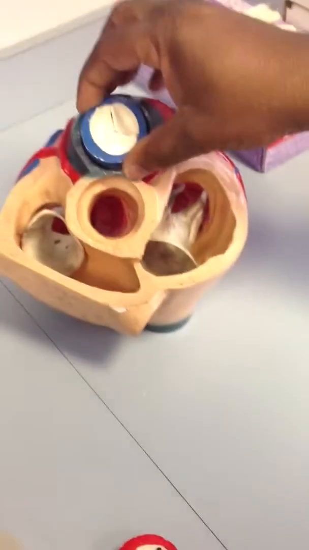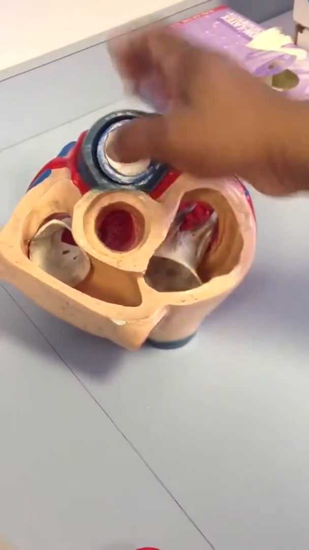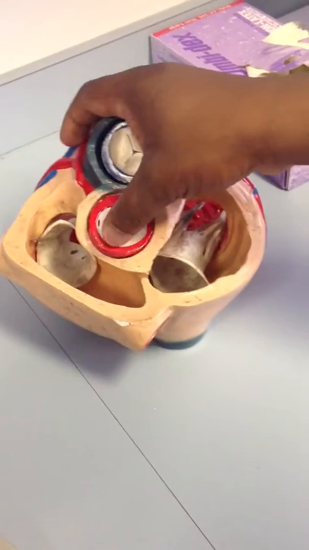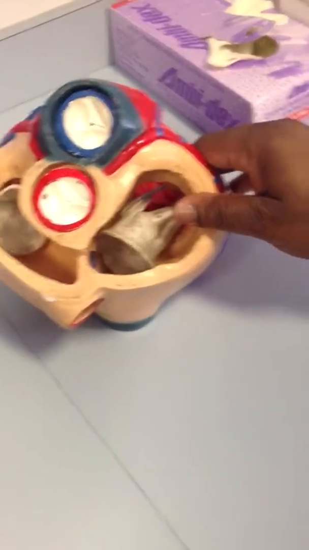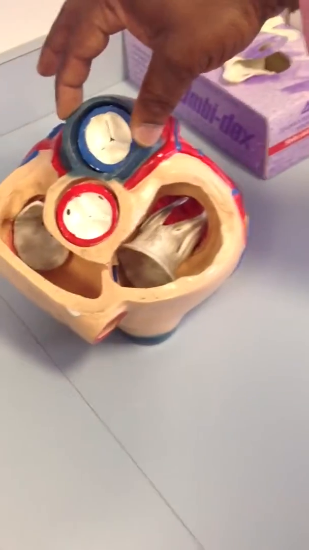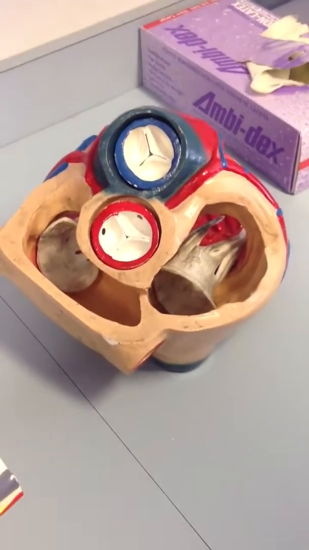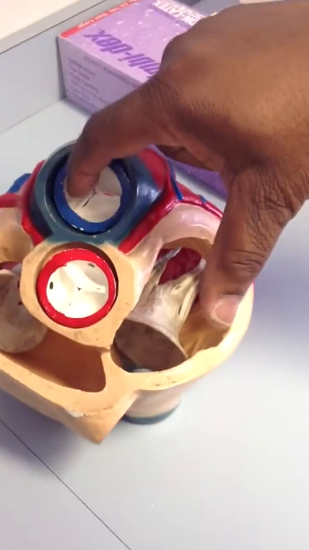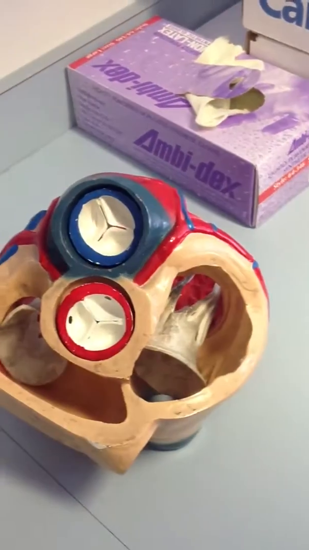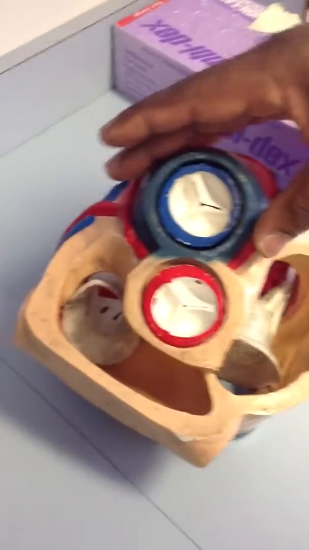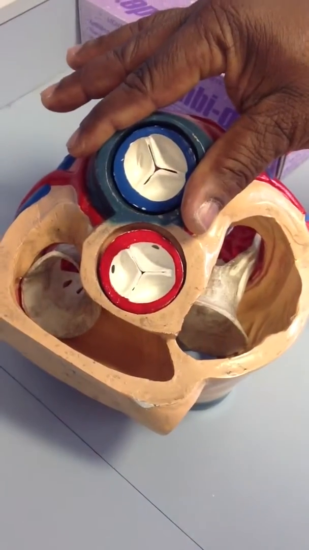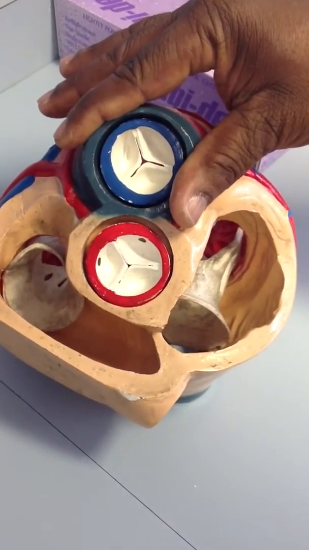The pulmonary trunk is guarded by a valve, just like the aorta. The valves found in the pulmonary trunk and the aorta are called the semilunar valves. They have three cusps, 1, 2, 3, both of them. Of course, you know that the pulmonary trunk is colored blue because it carries deoxygenated blood.